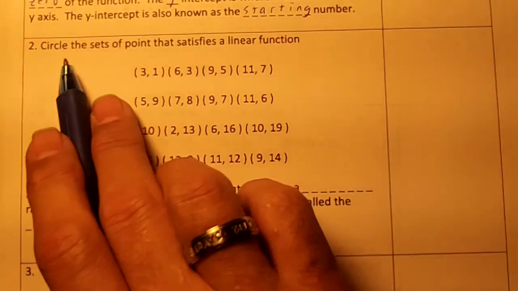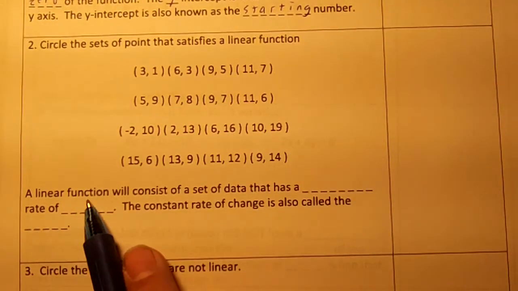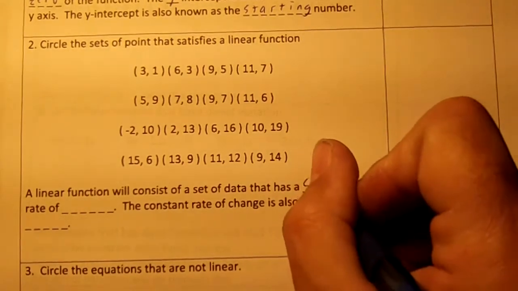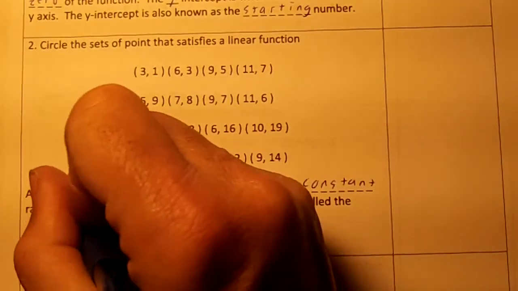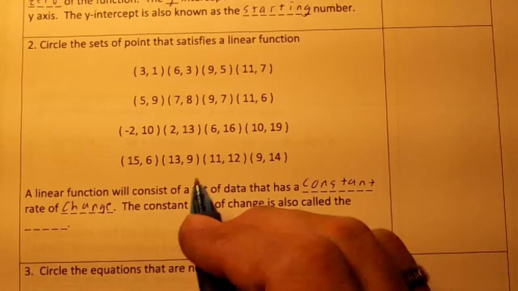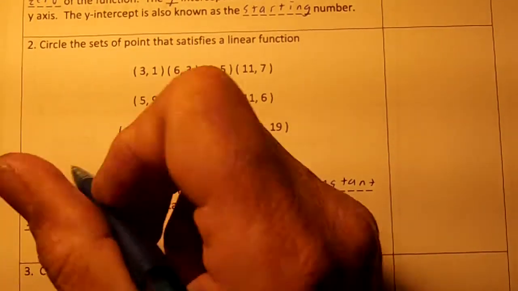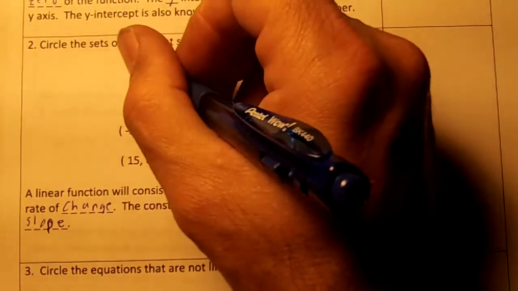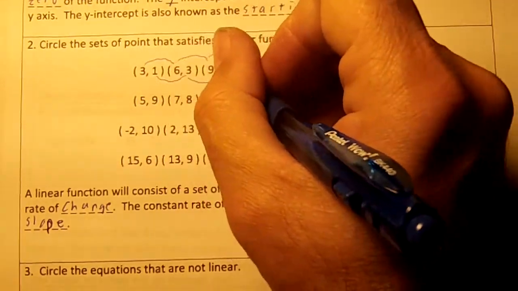Problem number 2. Circle the set of points that satisfies a linear function. A linear function will consist of a set of data that has a constant rate of change. The constant rate of change is also called the slope. Okay, so let's see if we could get the constant rate of change. You want to look at the differences in your x and the differences in your y's.